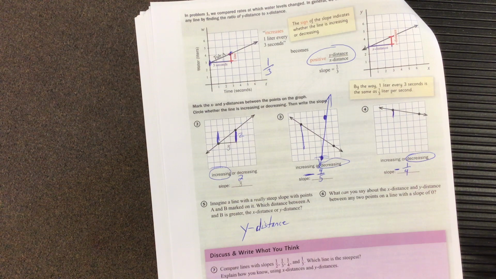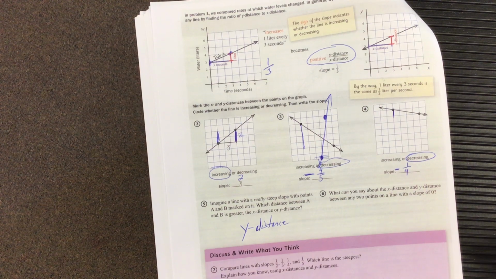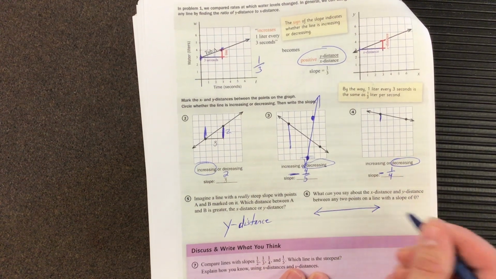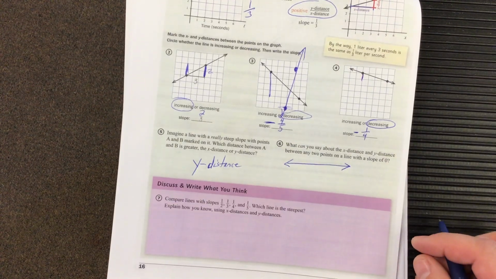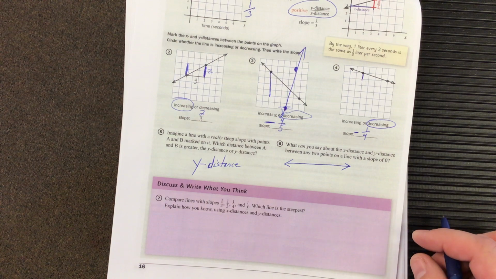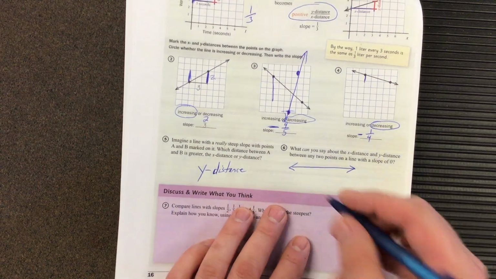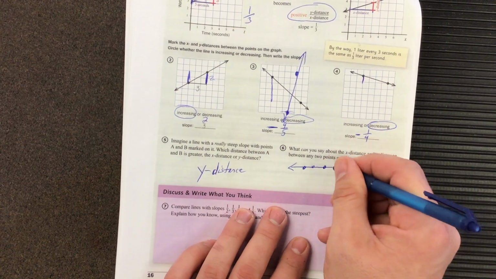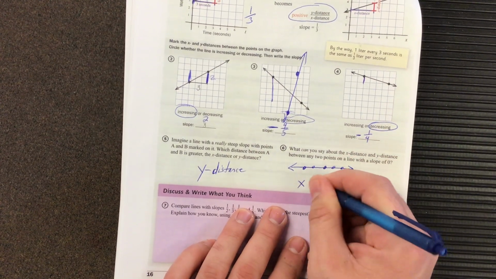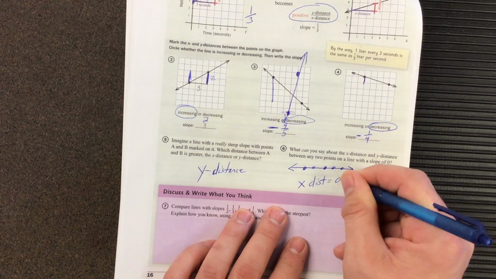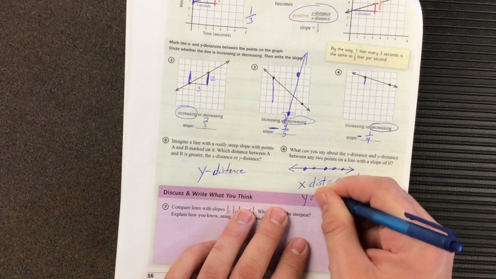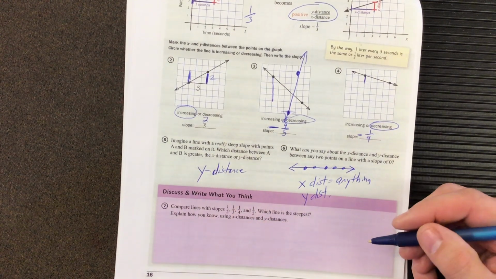What can you say about the x distance and y distance if the slope is 0? Remember, a slope of 0 will be a horizontal line. Okay, so my x distance going left and right can be anything because there's all kinds of points there. What's my y distance going to be on a horizontal line?